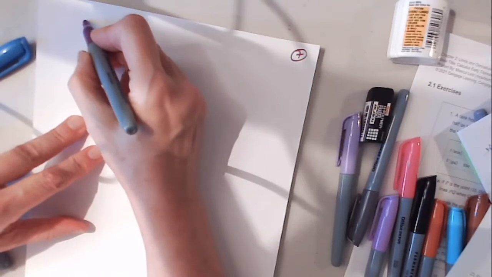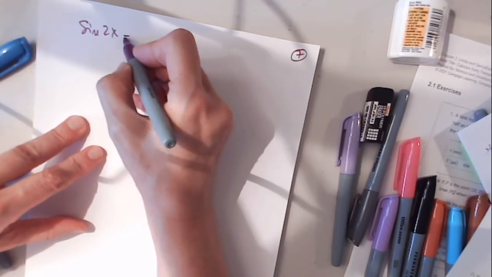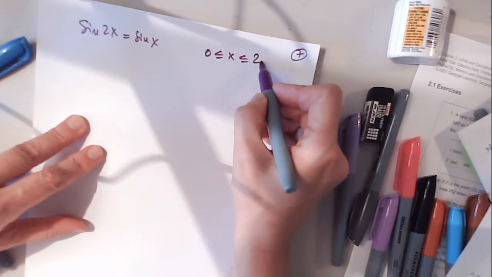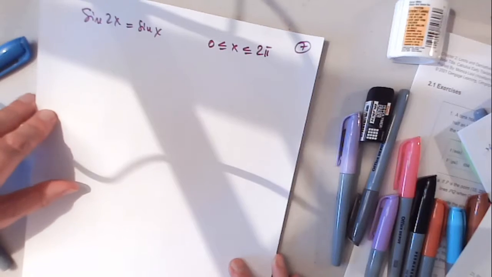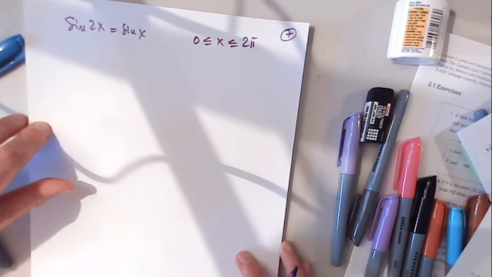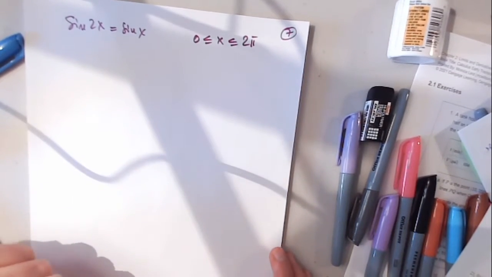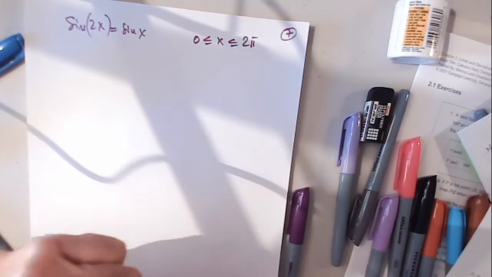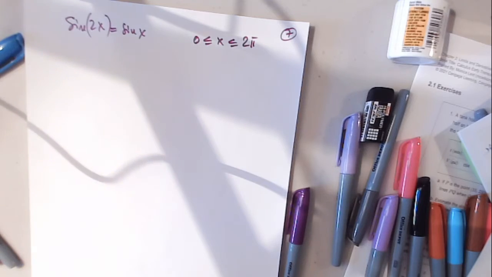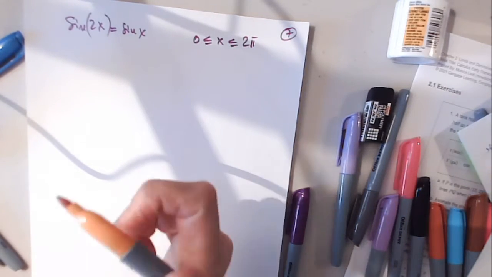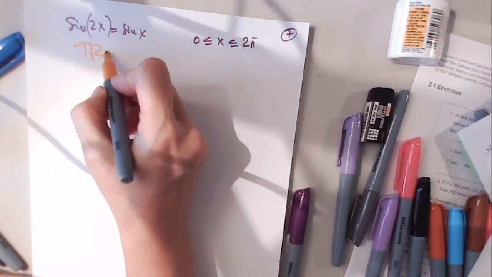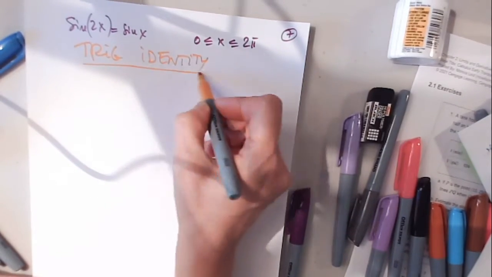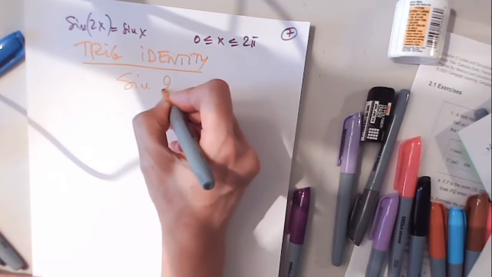So this is sine 2x equals sine x, and they only want solutions in one complete rotation, one full circle. Okay. Now, I will not be able to continue this problem or start it if I don't remember one specific trigonometric identity, which is sine of twice alpha.